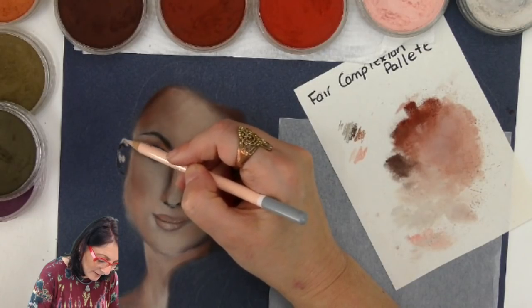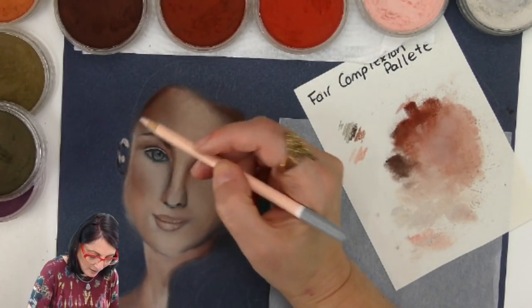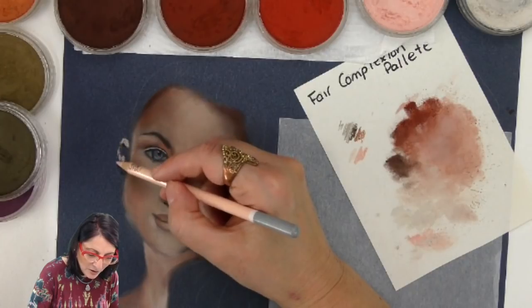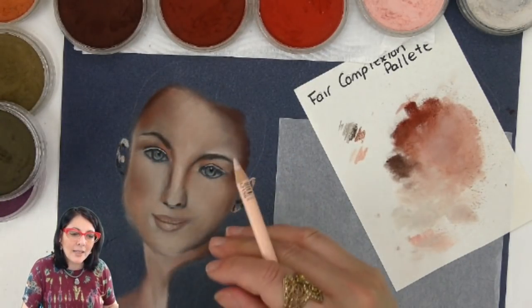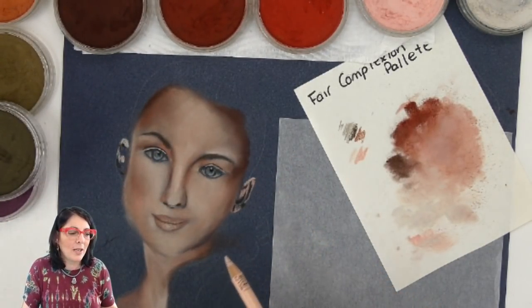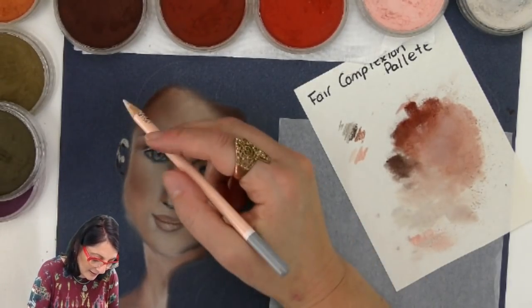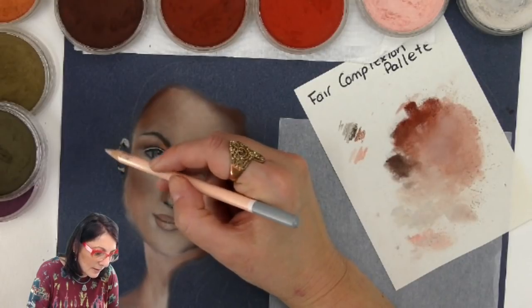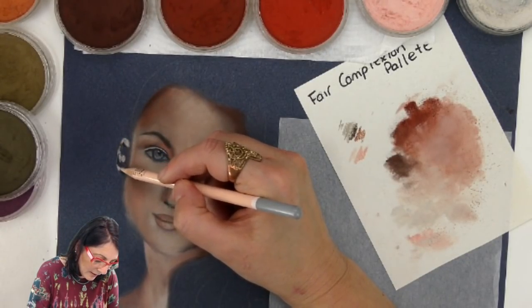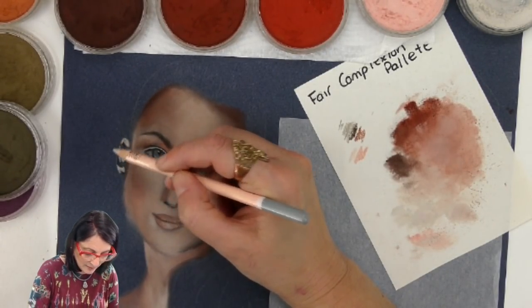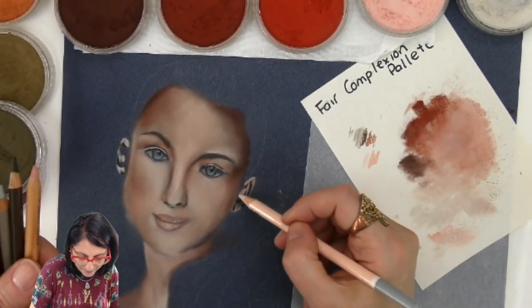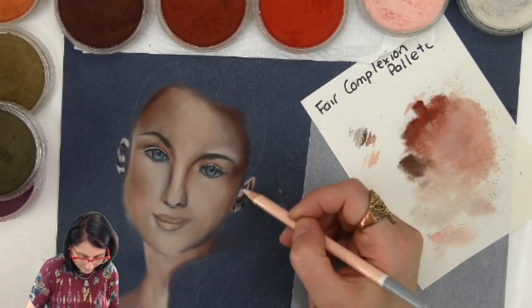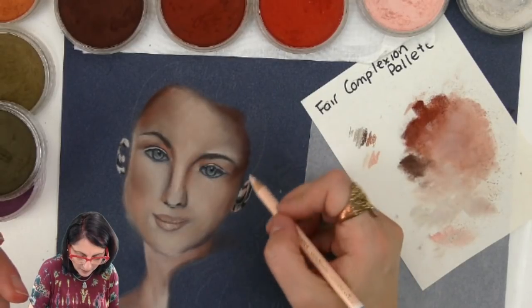There we go. So, okay, after this one, which one did you want me to do? The darker skin lady, or did you want me to do the olive skin lady? Can't believe I'm actually going to end up doing another lady. Maybe? I don't know. I should finish this bit here.